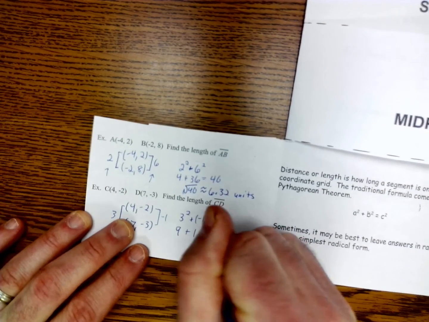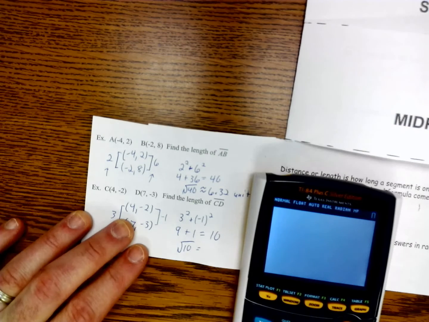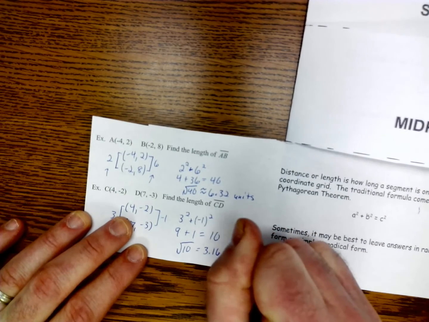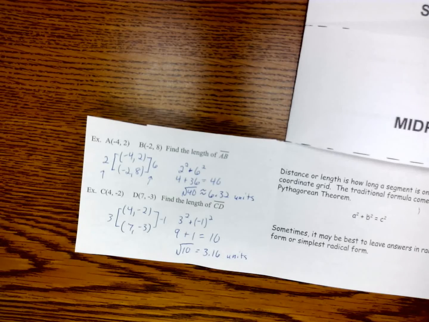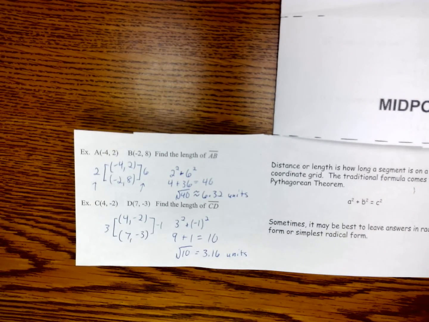So 9 plus 1, that's 10. And then take the square root of 10, which is 3.16. And again, in units, because this is on a grid, we don't know if they're centimeters, inches, or what, right? And that's how you find distance. It's actually using the Pythagorean theorem.